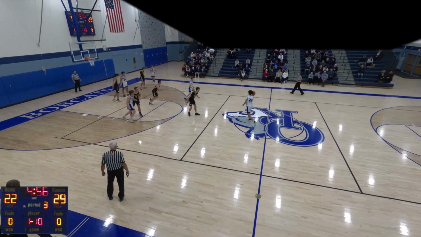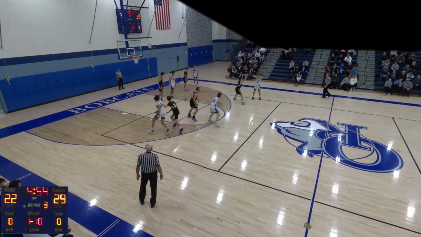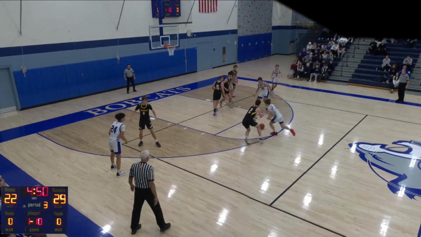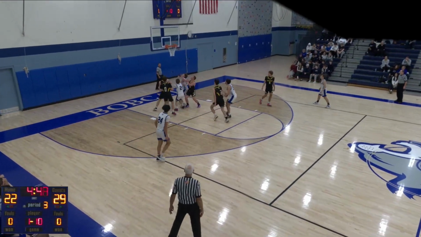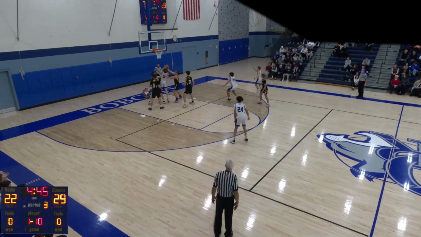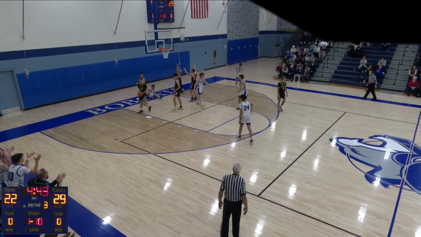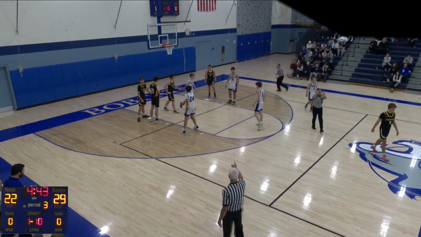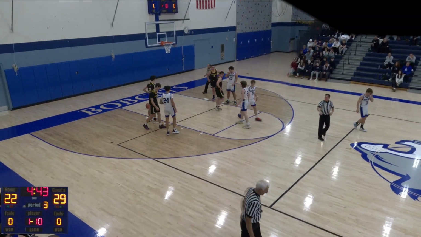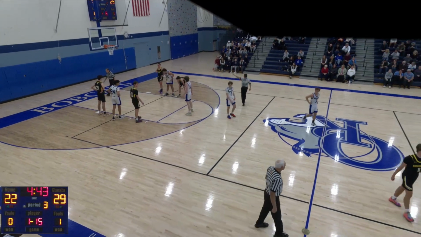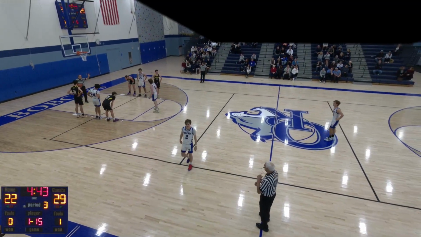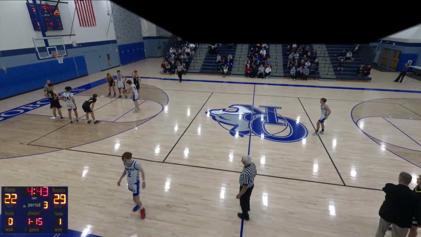Jernigan to Brewer to Pierce. Pierce finds Jernigan. Back to Brewer. Brewer driving. Brewer puts one up. No good. Rebound by Pierce. That's going to be a foul on Souhegan. 2 shots coming up for Pierce. And these are relatively big shots as the game's definitely still in reach for the Bobcats here. 29-22 with 4:43 left to go.